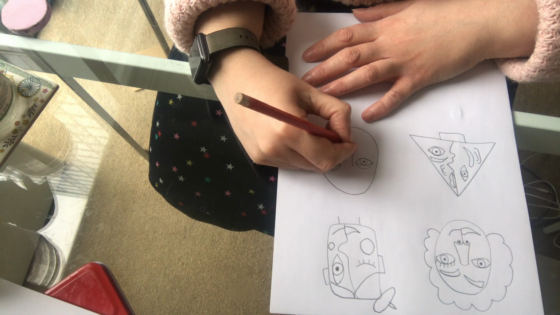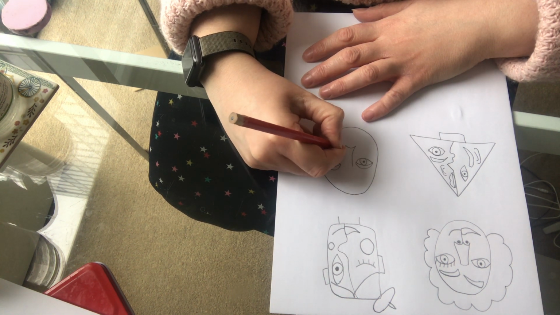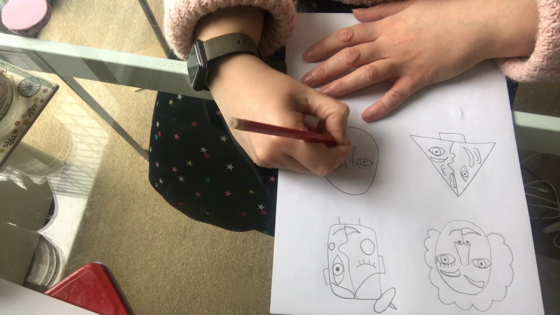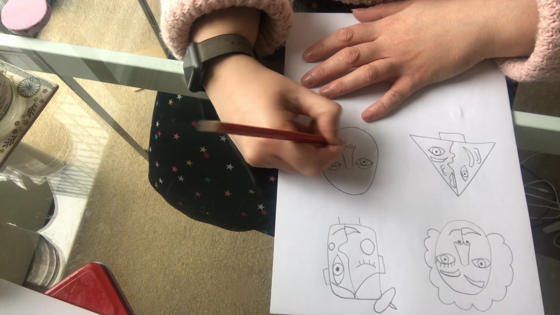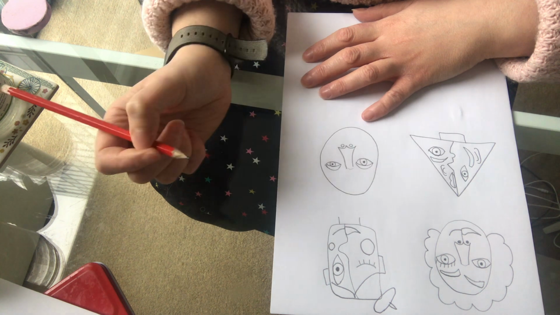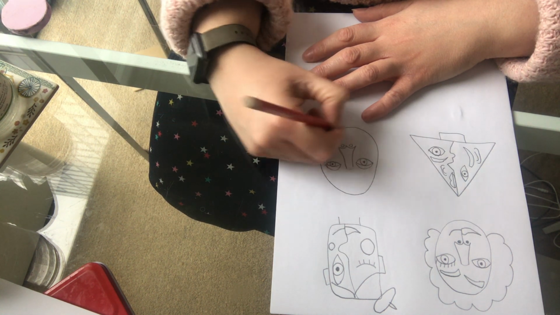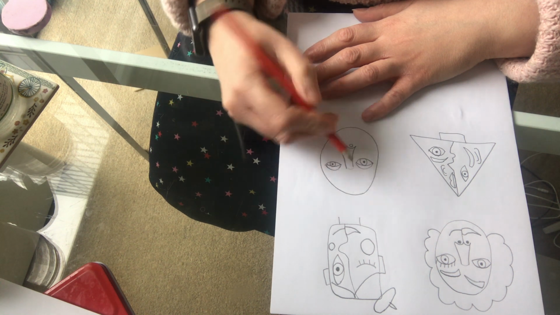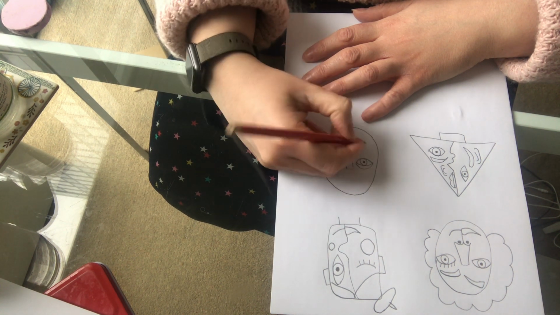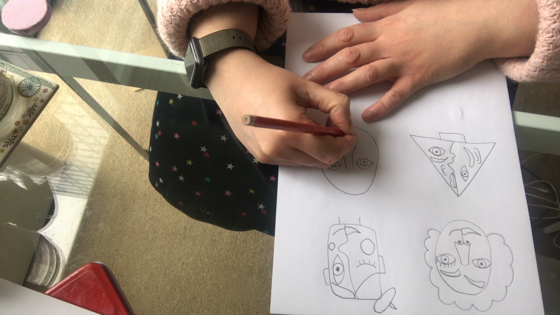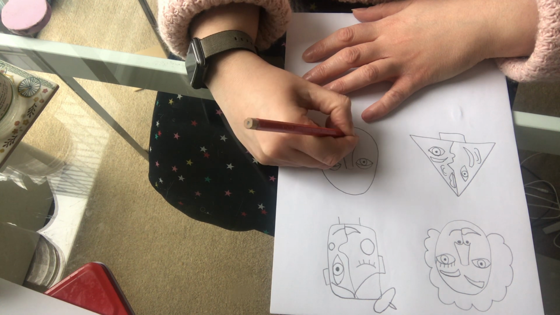Then I start with the nose at the top. And this is in a lot of Picasso's portraits. He drew noses this way. So again, they look really quite three-dimensional. The mouth would normally come halfway between the bottom of the nose and the chin. There we go.